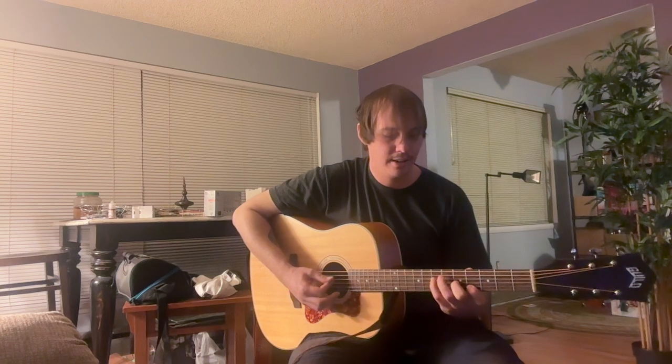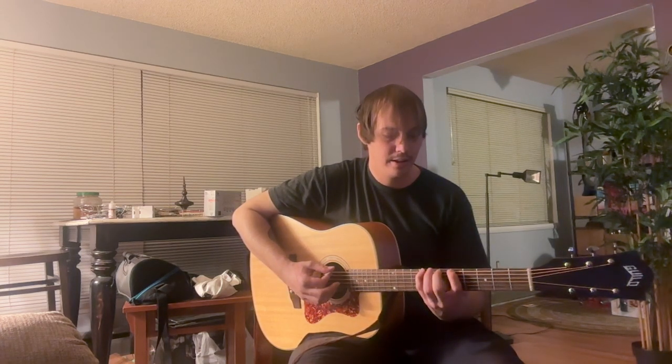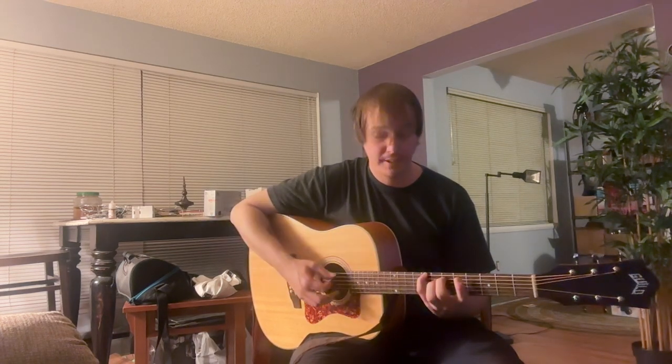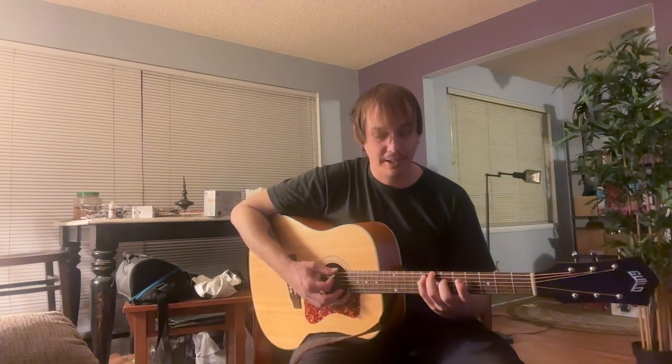So we want to complete this pattern. Starting on the flat, I like to say lowered third, because it's not always flat or sharp depending on the key. So I say lowered, or I say raised, unless the note is actually a flat or sharp. So lowered third, lowered fifth, root. And that gives you your first shape in here.